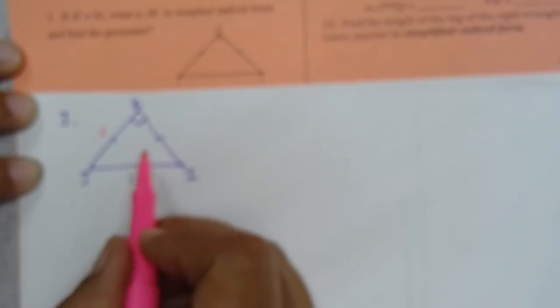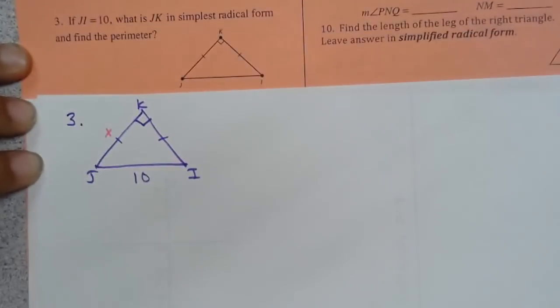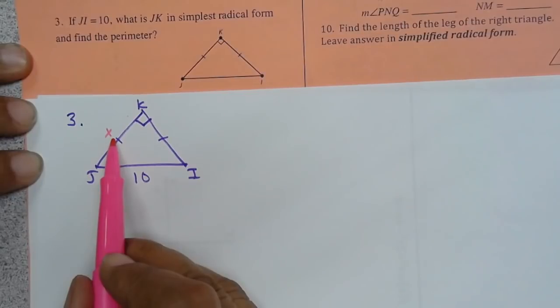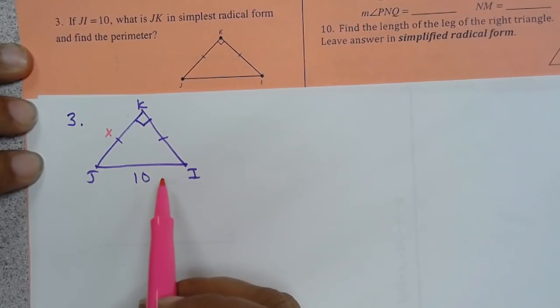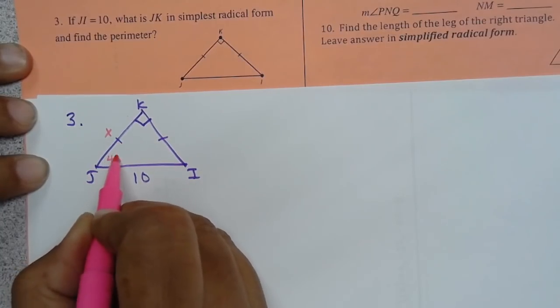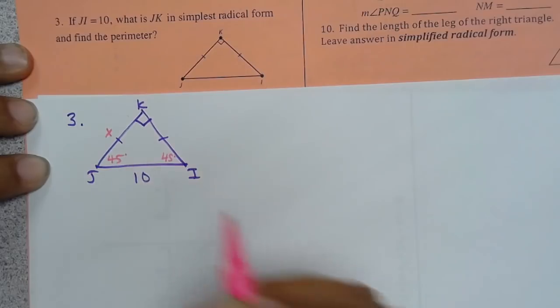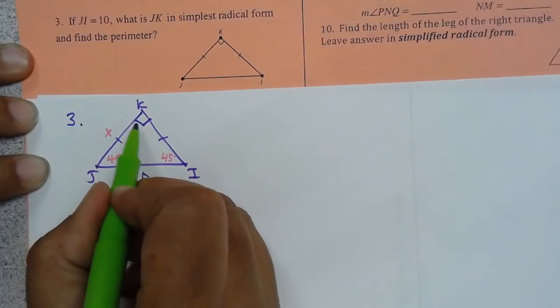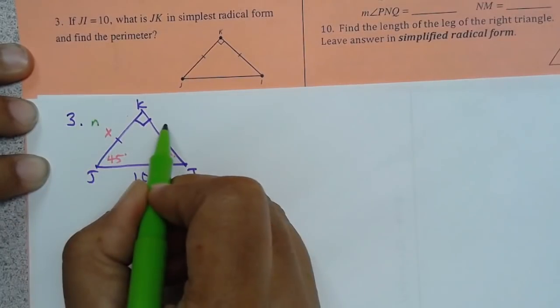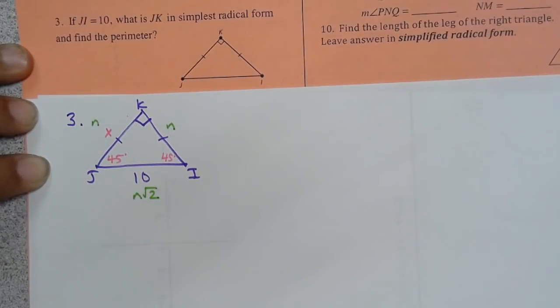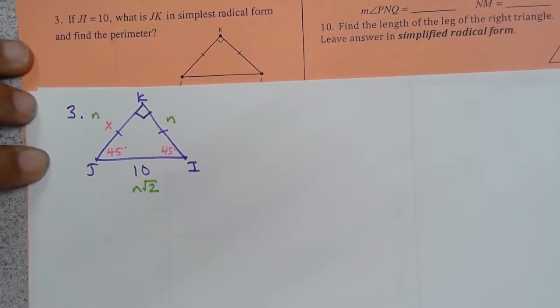Now, since it's an isosceles right triangle, oh wow, it's not focused. There we go. So we're solving for J to K, which is right here. So now what I'm going to do is take a look at what kind of triangle this is. If it's an isosceles right triangle, this is one of those special 45, 45, 90 triangles. And so I can use my ratios. If you remember the ratios, the 2 sides are equal. So I'm going to put n, and this side is n√2. This is the one side that I do know matches up. So I'm going to go ahead and use that information to solve.